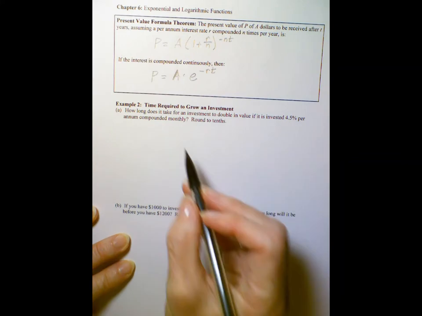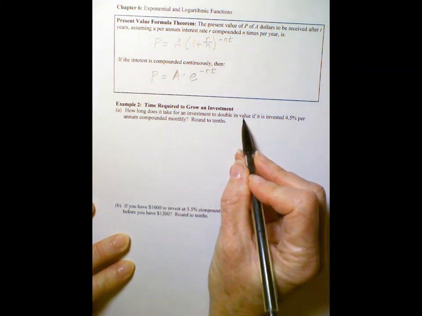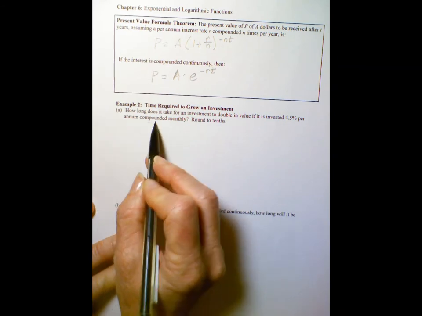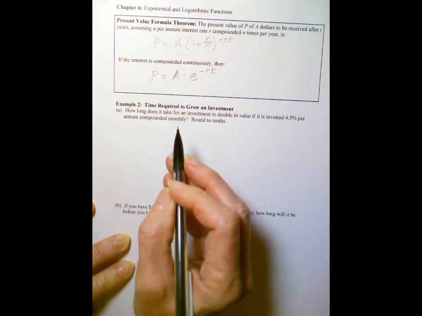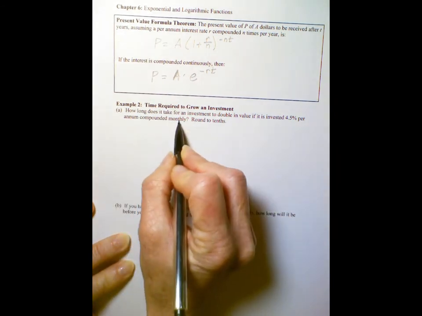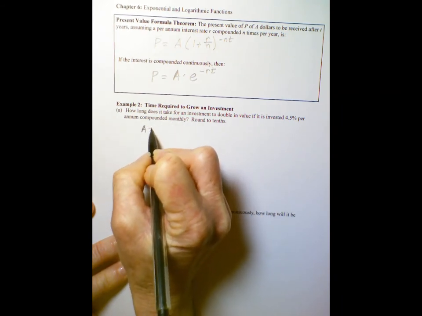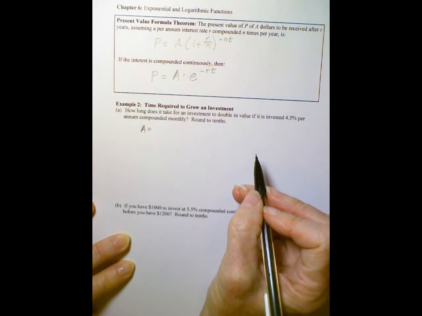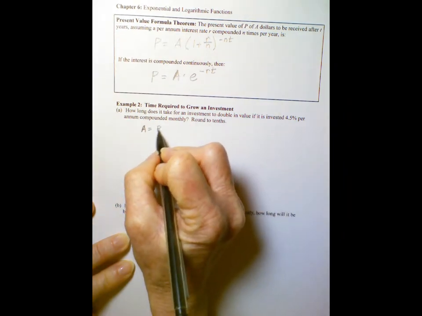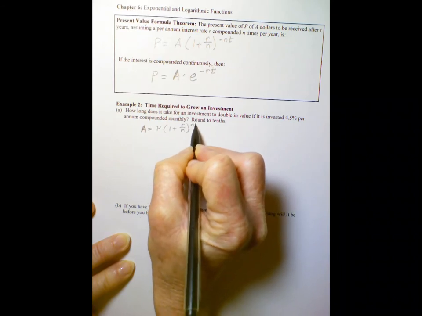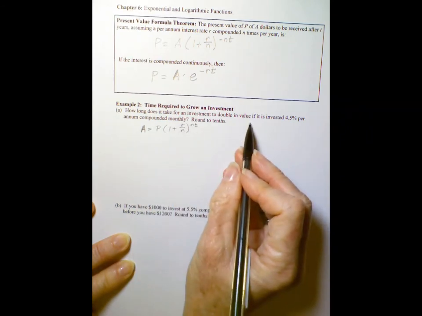Okay, how long does it take for an investment to double in value if it's invested at 4.5% per year compounded monthly? So this is not continuous compounding, so let's go back to our original compound interest formula. A equals P times (1 plus r over n) to the nt. And let's see what we know.